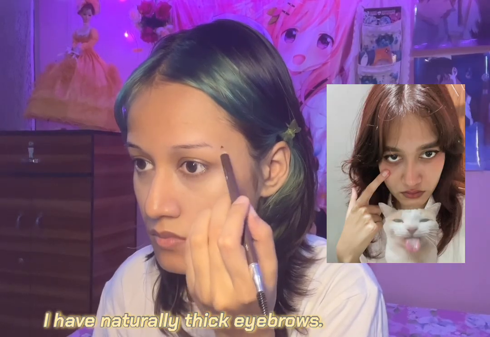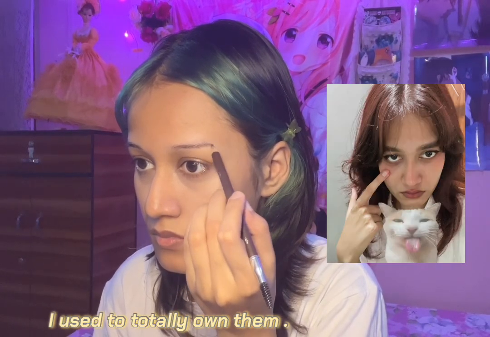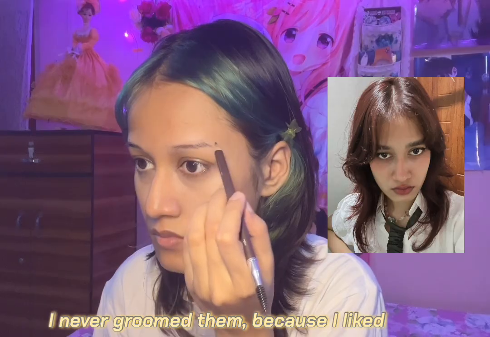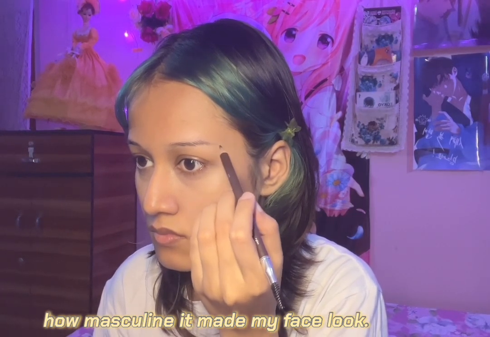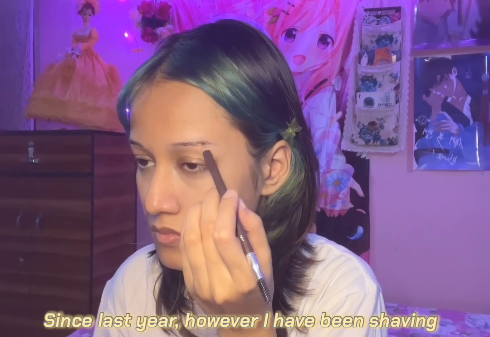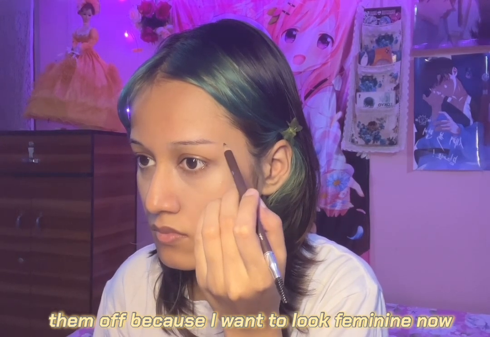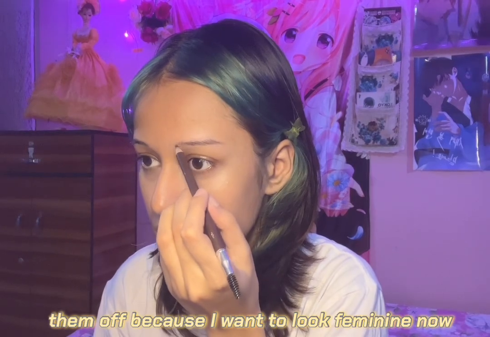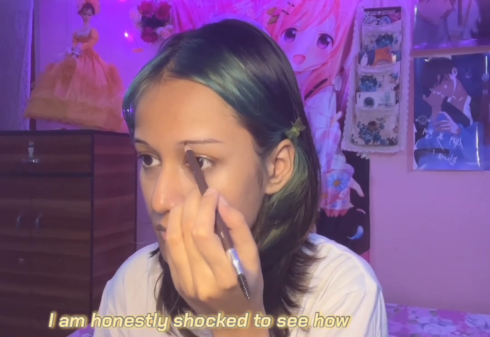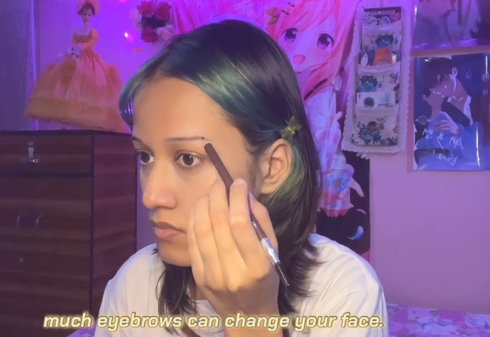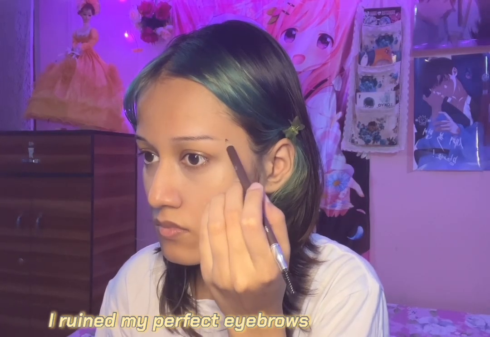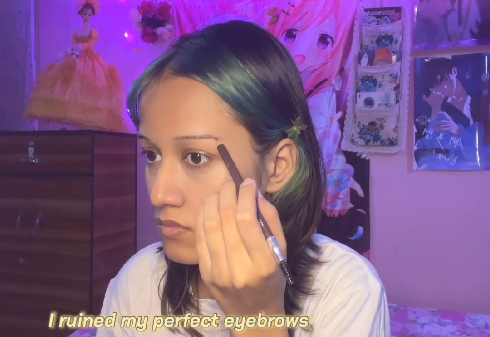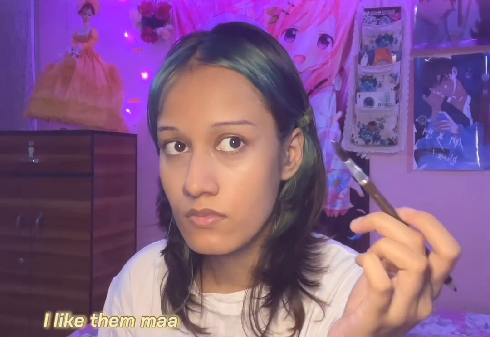I have naturally thick eyebrows and I used to totally own them. I never groomed them because I liked how masculine it made my face look. But since last year, I have been shaving them off because I want to look feminine now. I am honestly shocked to see how much eyebrows can change your face. My mother never stops talking about how I ruined my perfect eyebrows. Blah blah blah. I like them.